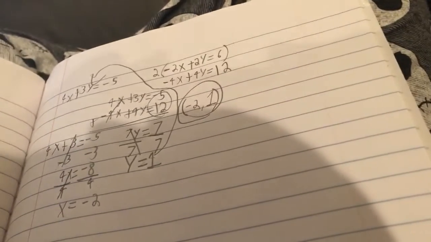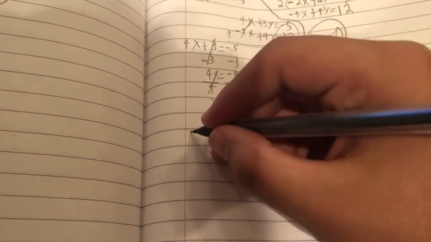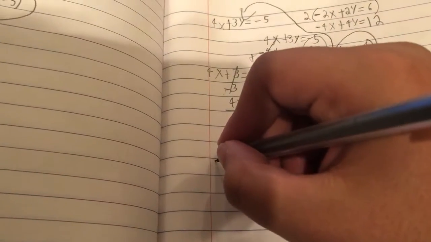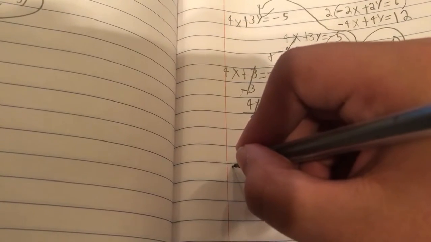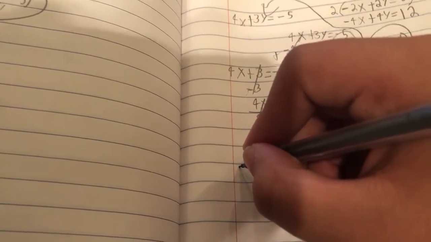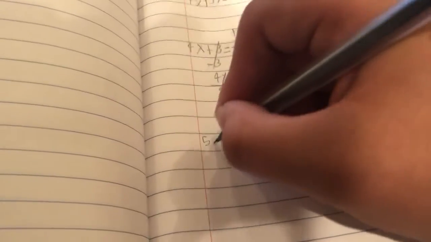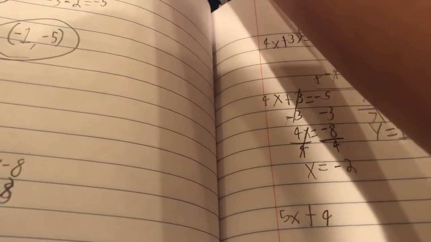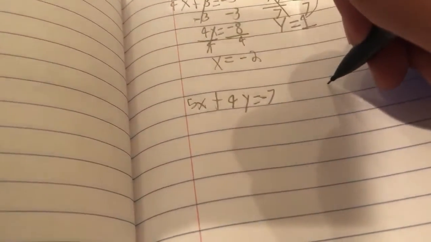Alright. We're going to do one more equation here. Let's see. Let's find one. Alright, 5x plus 4y equal to negative 7.